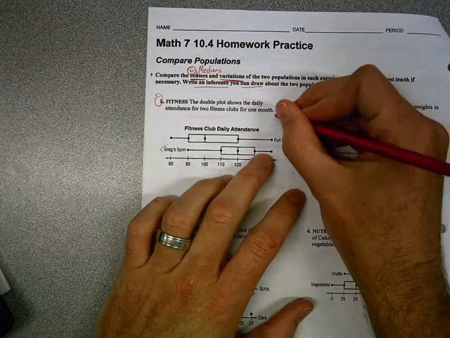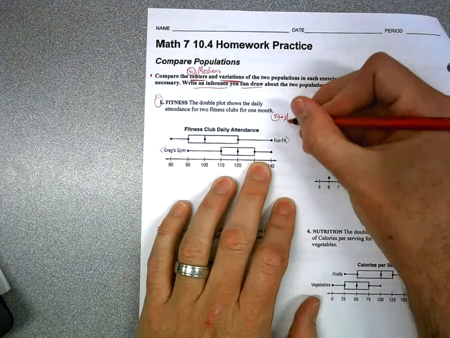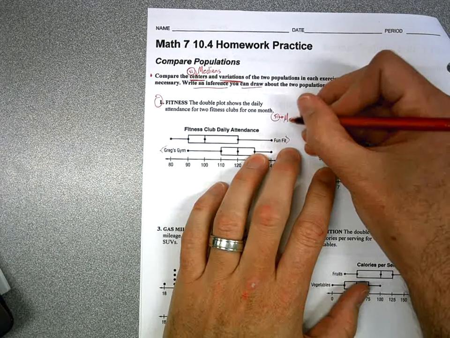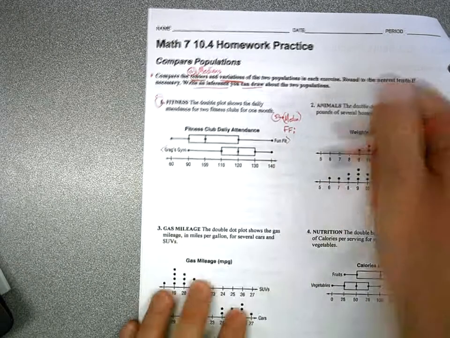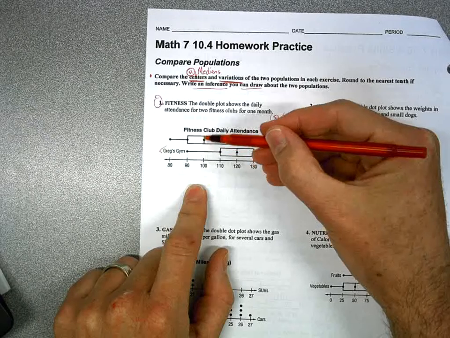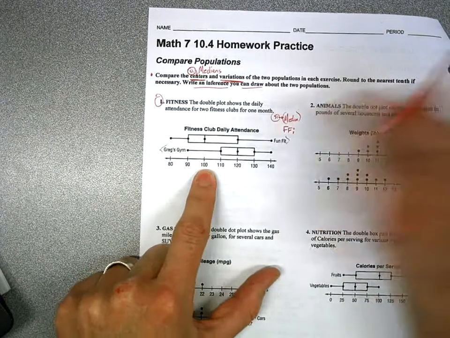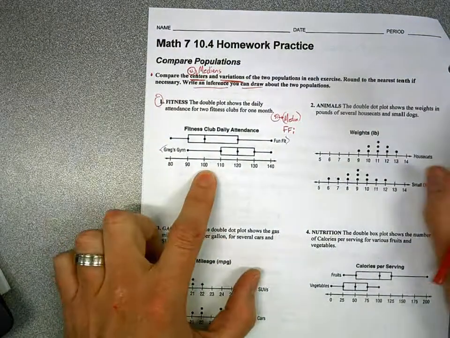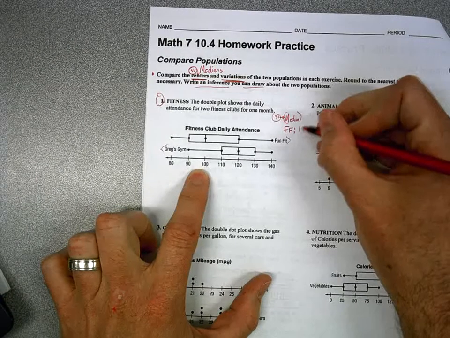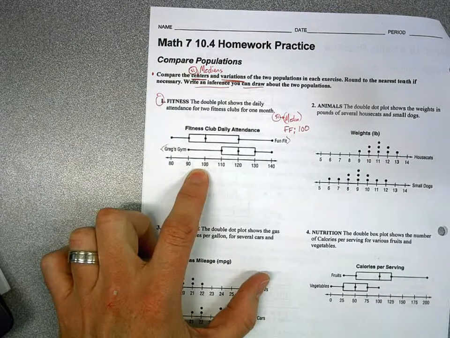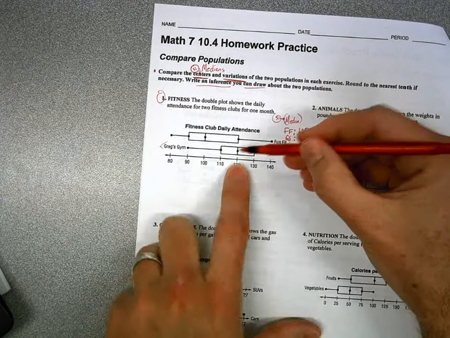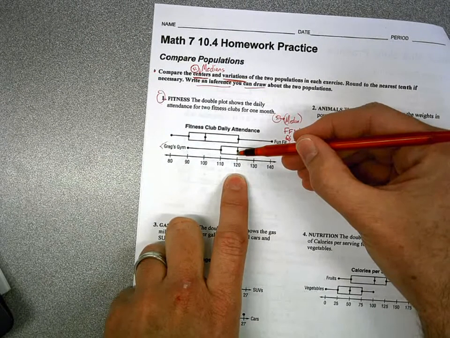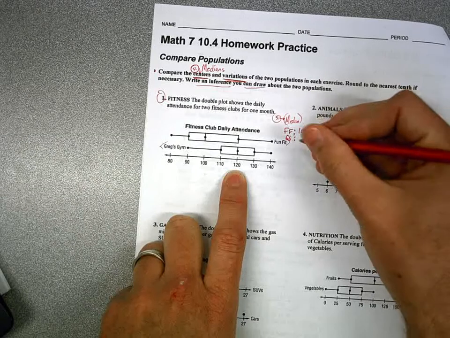So, I'll continue down here. Step 1, the median. For FunFit, the median for FunFit is this right here. That's the median for FunFit. The median, that middle part, is 100 people a day for FunFit. That's our median. For Greg's Gym, the median, I'm looking at Greg's Gym box plot. So right here, it's 120 people a day.